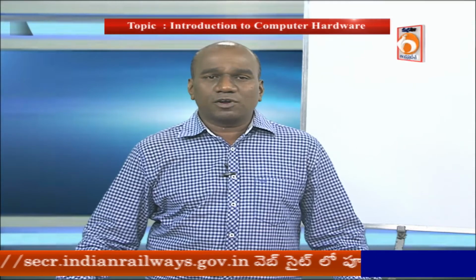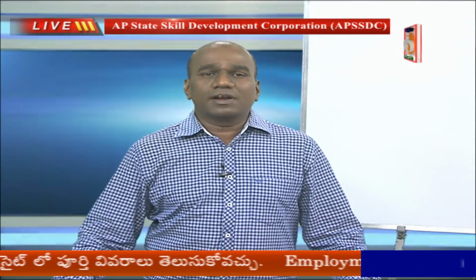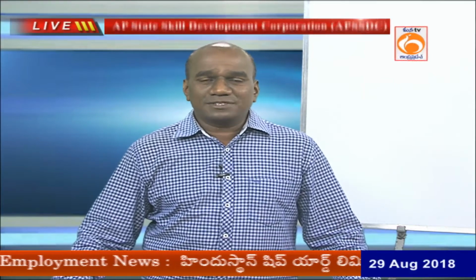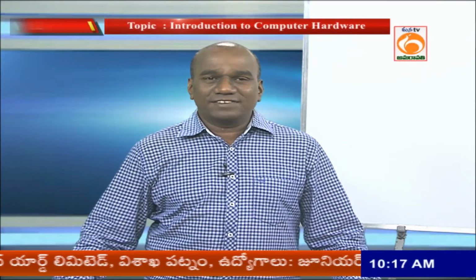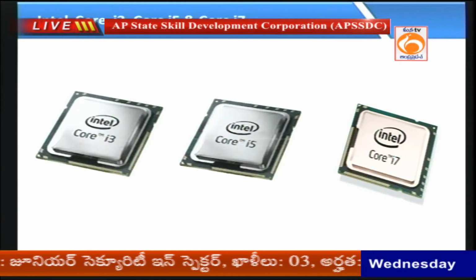Those are dual core processors, Core 2 Duo processors, quad core processors, Core 2 Quad processors. In current generation computers or laptops, we are using Intel processors. Those are i3, i5 or i7. Intel has started the latest generation processors. Those are i3, i5, i7.